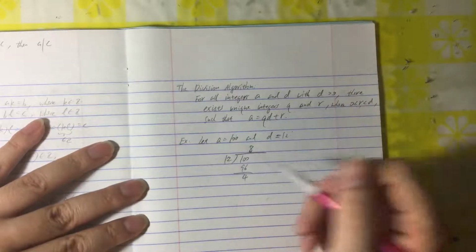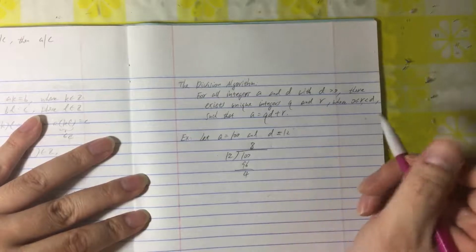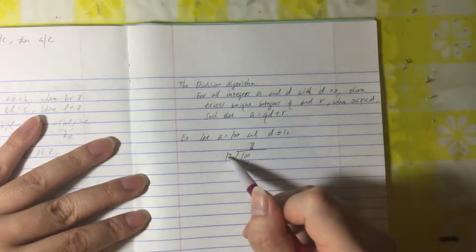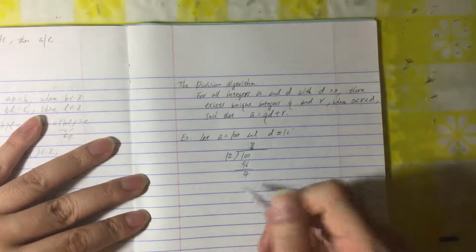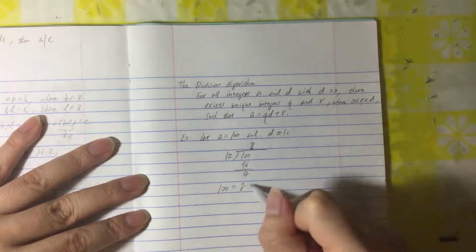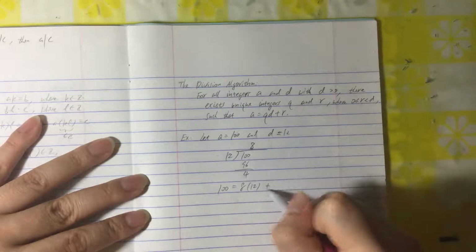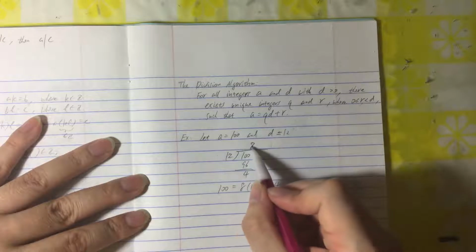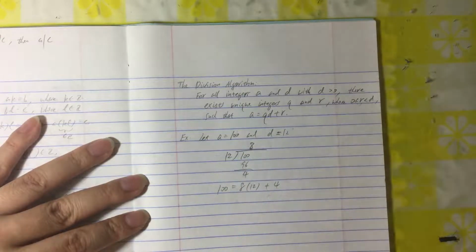The remainder is 4. So here we can see that 100 equals 8 times 12 plus 4.